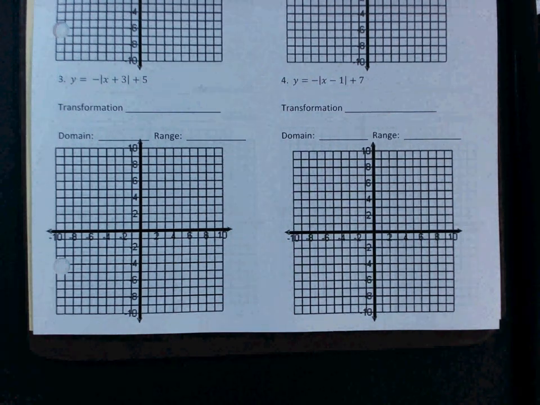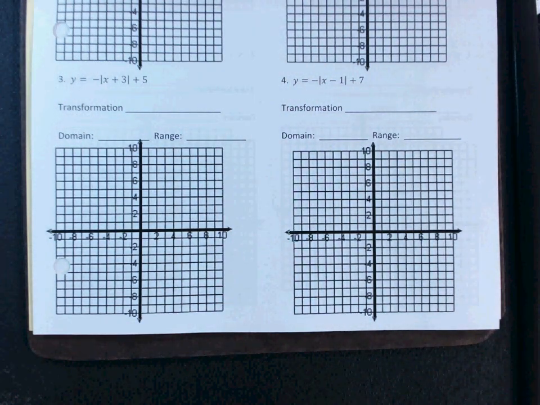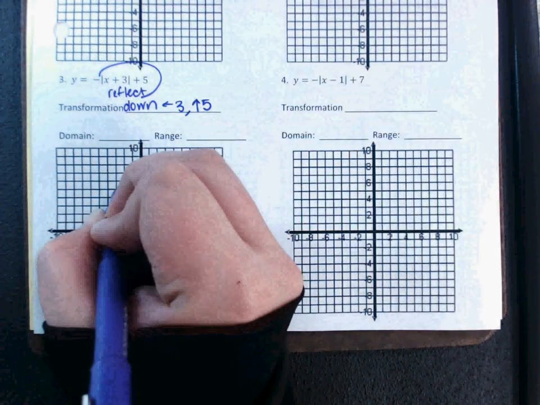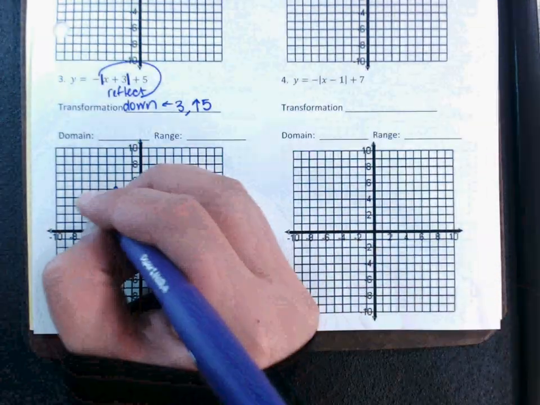Okay, which way are we shifting that graph on number 3? Left 3, then up 5. And then what else do we notice in our thing? If there's a negative, so that's going to reflect down. So left 3, up 5 is here. And then we're going to draw, if it's absolute value bars, that's going to be your V shape. So we're going to do our V down.